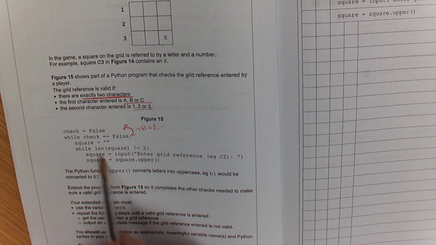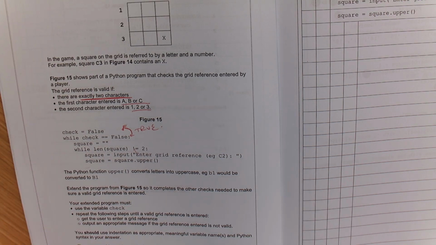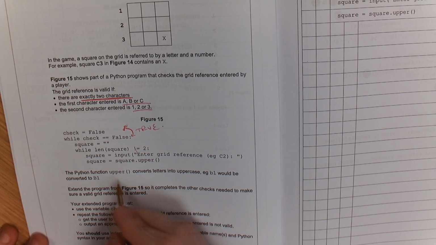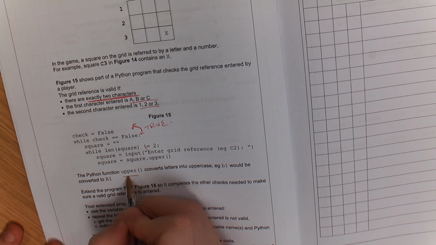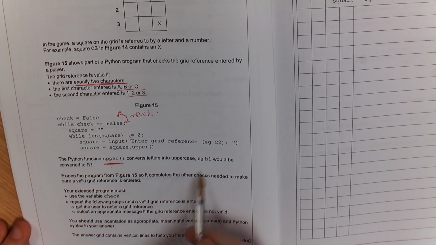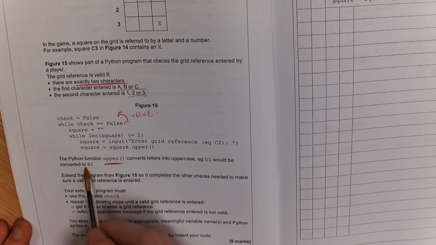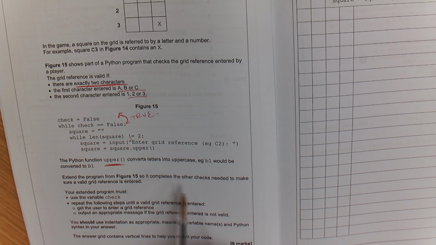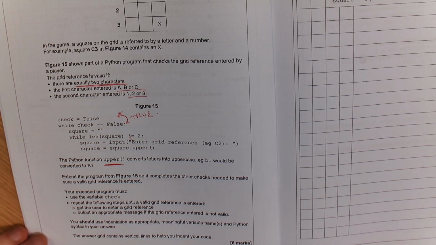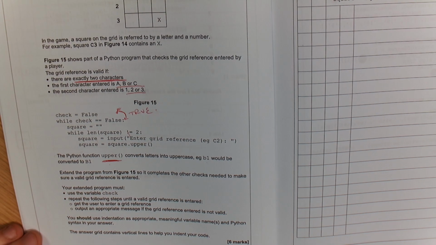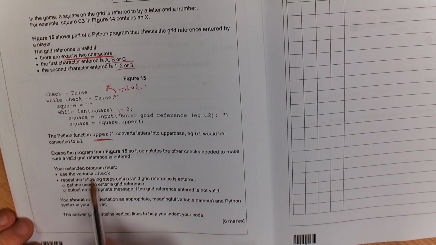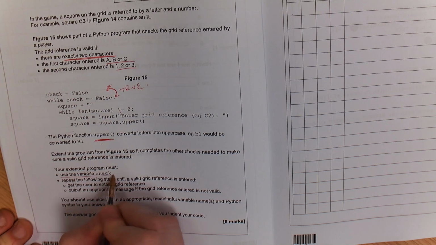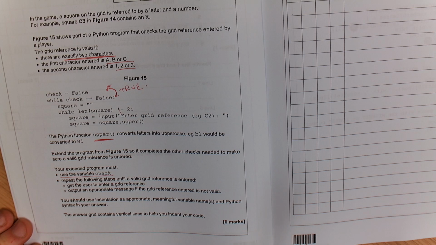It's important to look at bits of code because they can sometimes help you answer other questions if they give you code snippets. It says here the function upper; they're telling you the function they want to use. For example, b1 would be converted to B1, capital B. Extend the program so it completes the other checks needed to make sure it's valid. This is why we did the validation checks as part of the spec. Use the variable check. You must use that. That is a mark there, and I think some of you can see that in the mark scheme now.